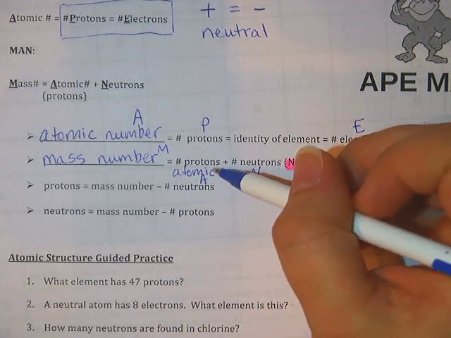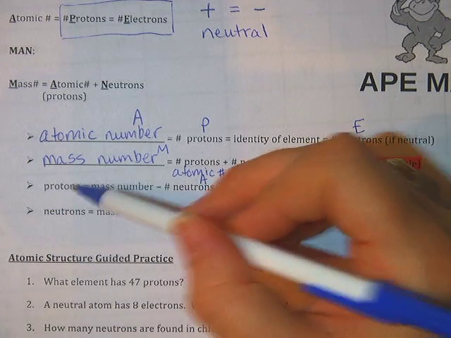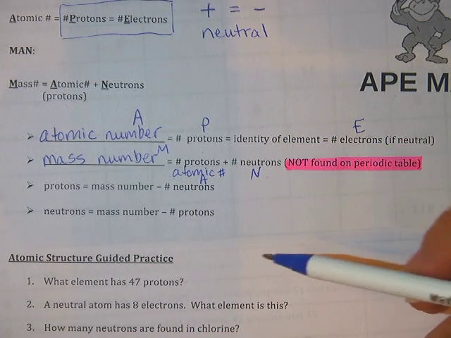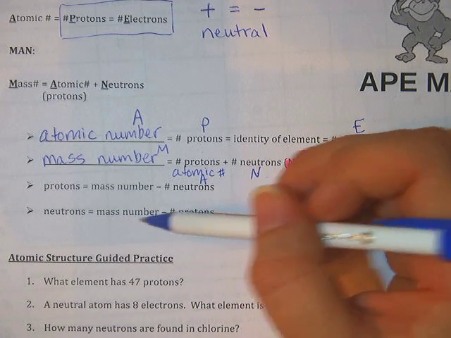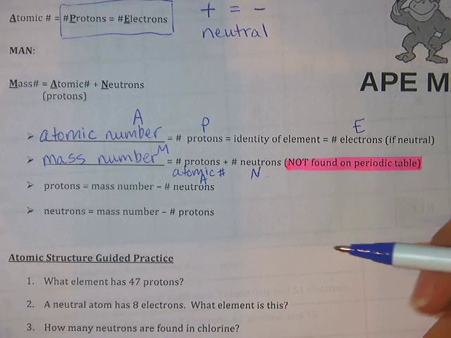If your mass number is protons plus neutrons, that means you can find protons by doing mass number minus neutrons. Or you can find neutrons by doing mass number minus protons. Math.